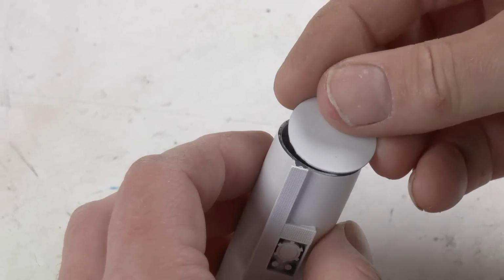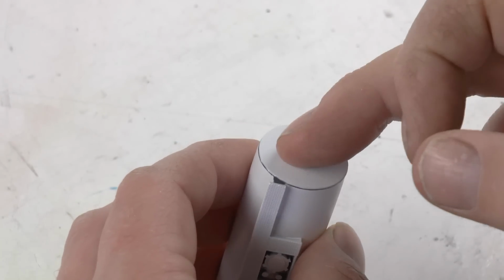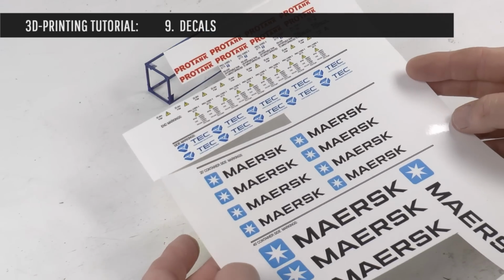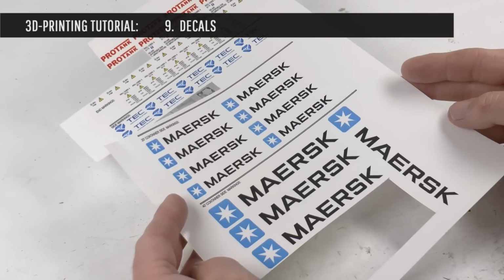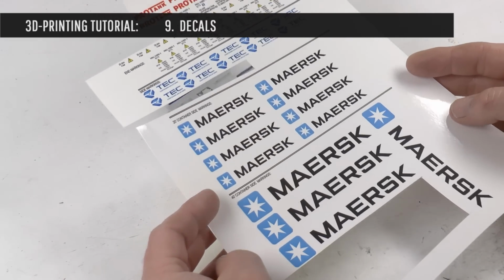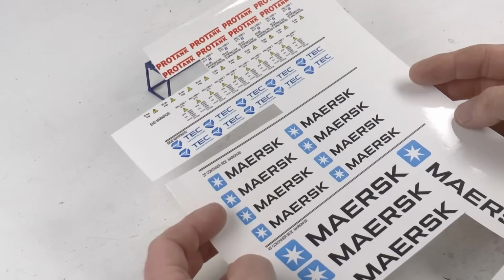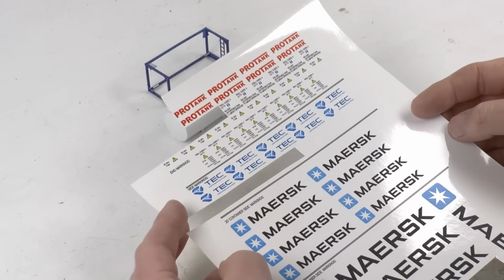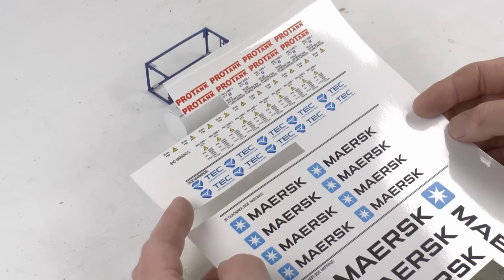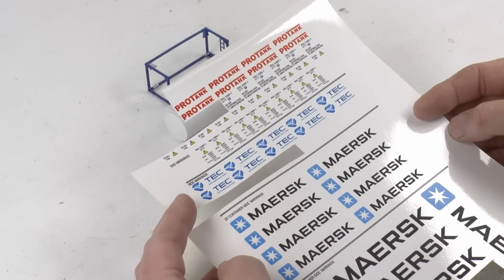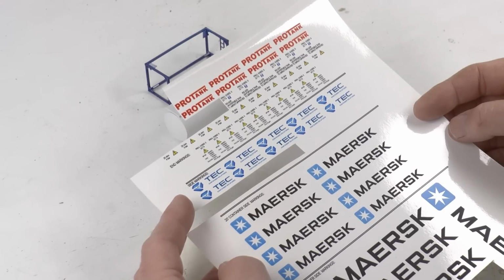Next step is to add decals. That really enhances the appearance of every 3D printed part, I would say. And the decals are freely downloadable from the webpage mrrtutorials.com. You print them out on an inkjet printer or a laser printer, and then you just print that on a decal sheet. Look for those decal sheets which are called water transfer or water slide decals.